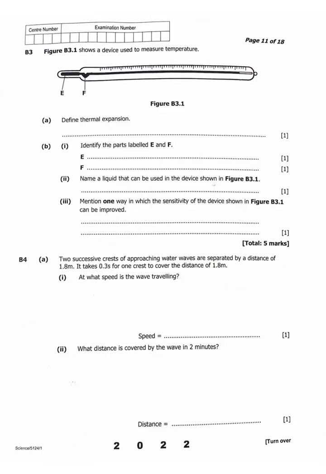Okay, let's move on to question 3. So question 3, figure B3.1 shows a device used to measure temperature. So we know that a device that we use to measure temperature is a thermometer. Then the first one, define thermal expansion. So thermal expansion is just the tendency of matter to change in shape, volume, or area in response to a change in temperature.